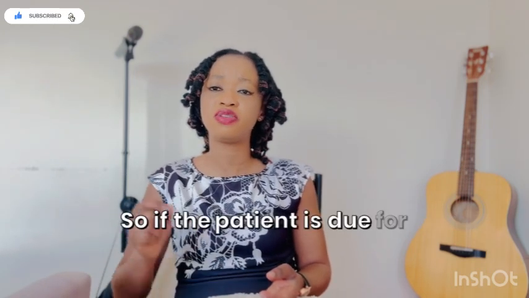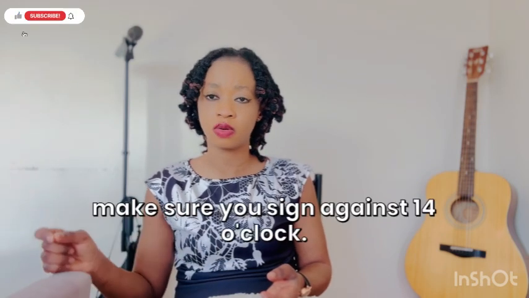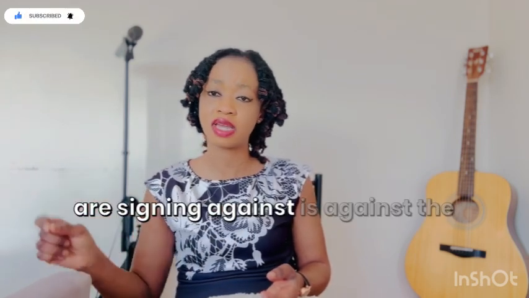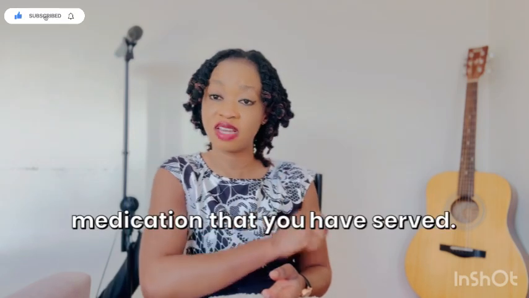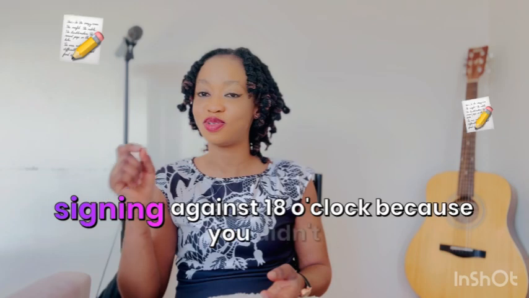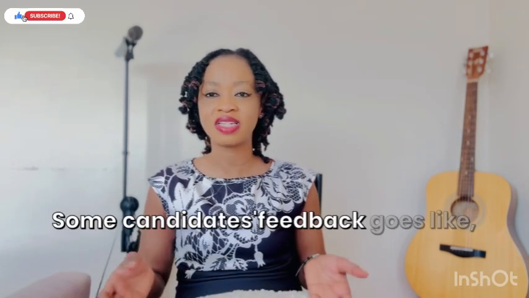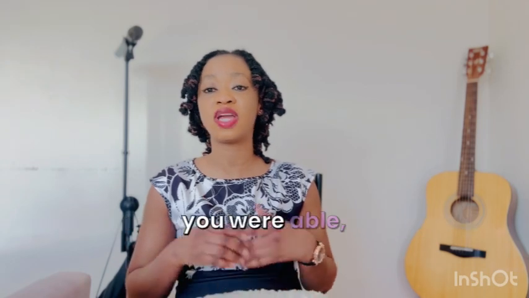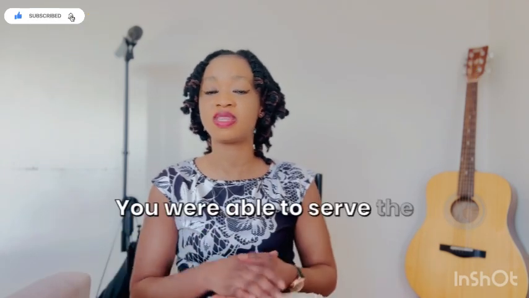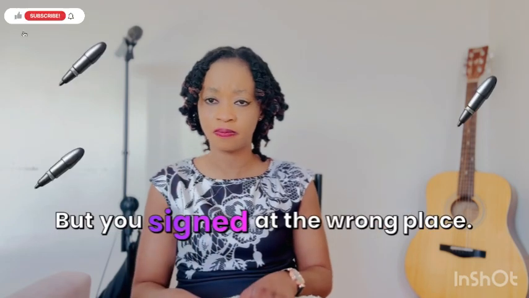So if the patient is due for medication at 14 o'clock, make sure you sign against 14 o'clock, and make sure that the 14 o'clock you are signing against is against the right medication that you have saved. Don't go signing against 18 o'clock because you didn't save 18 o'clock. You were asked to save 14 o'clock. Some candidates' feedback goes like, you did well in the station. You were able to save the medication rightly. You did everything right, but you signed at the wrong place.